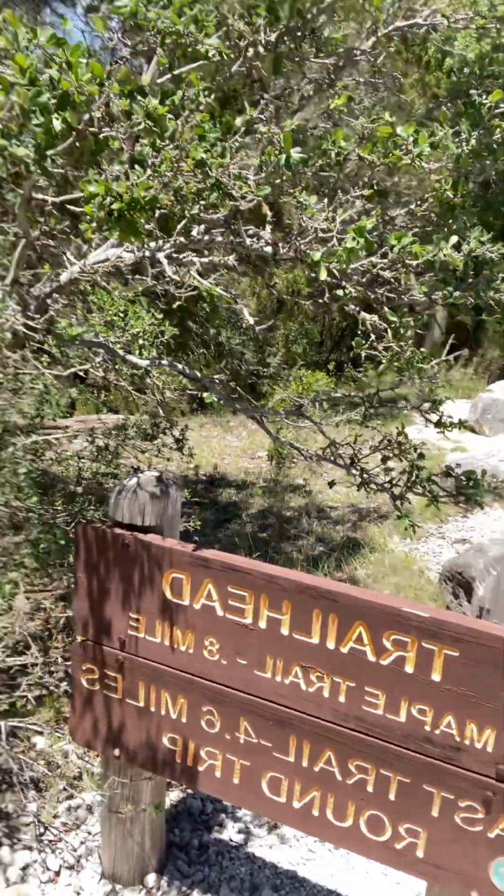Hi, I'm Sada. Today we are at Lost Maples State Natural Area. We're about to walk the East Trail to find some examples for my geography and my backyard project. So let's go.